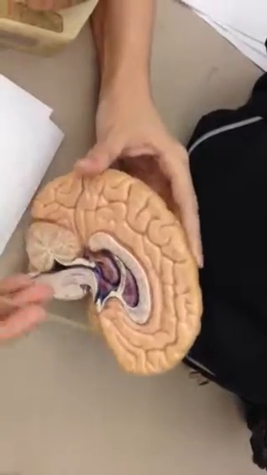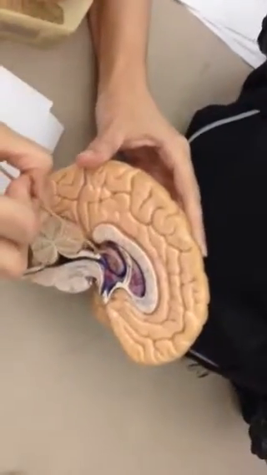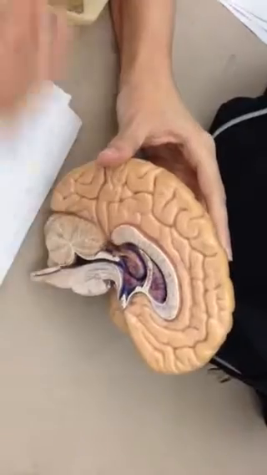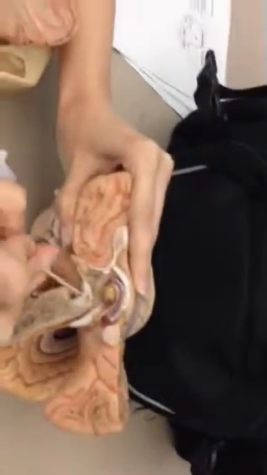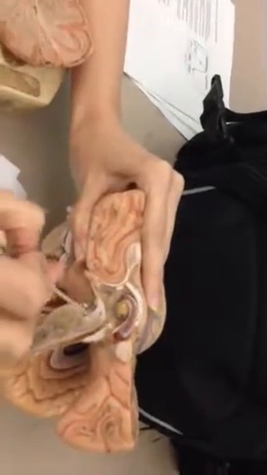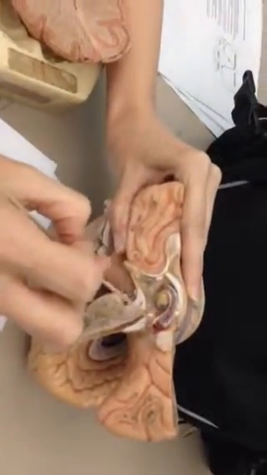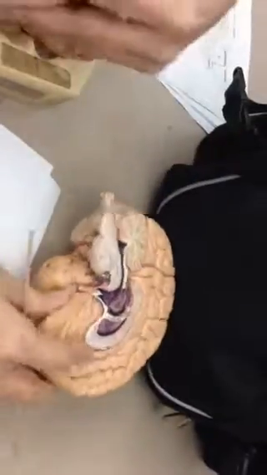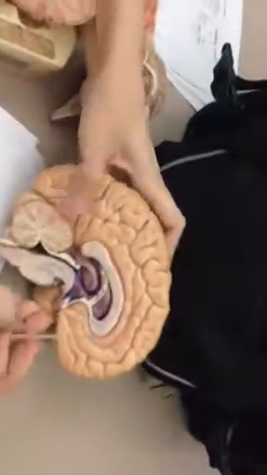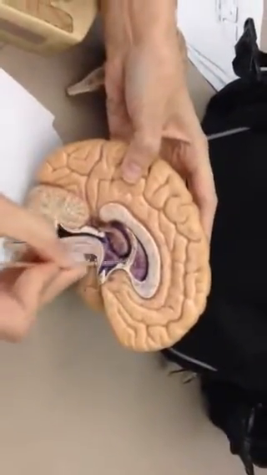Okay? Then you have the pineal gland right here. That should be this pink. No, this one. Pineal gland, right? Which is part of your epithalamus. Okay? But they're pointing here, pineal gland. All right?